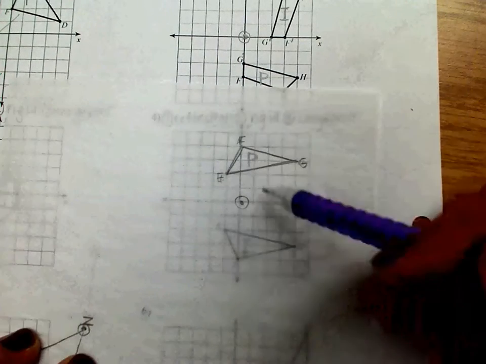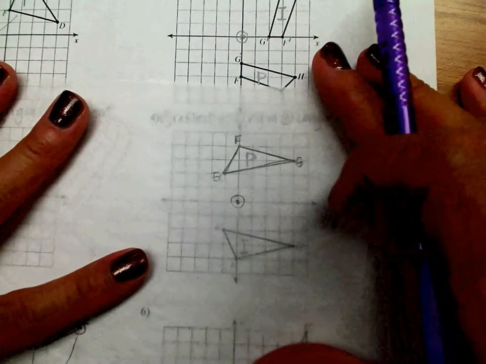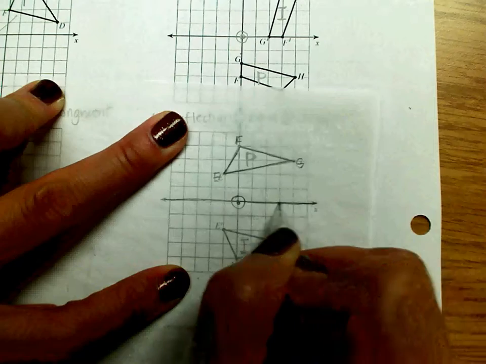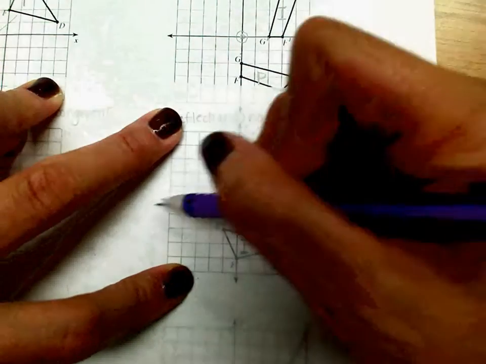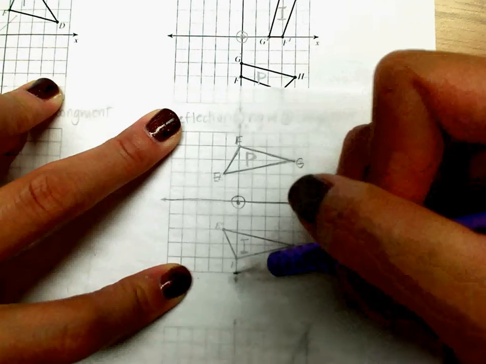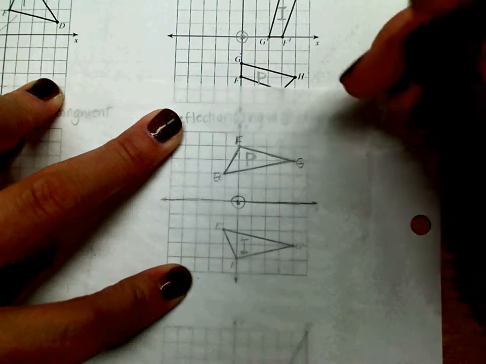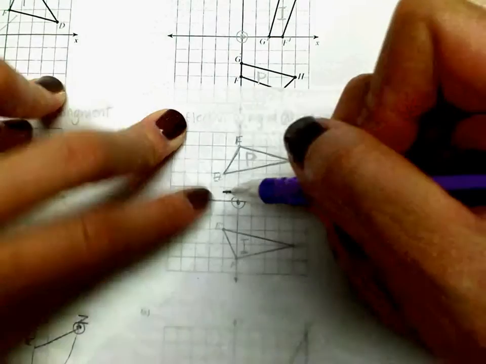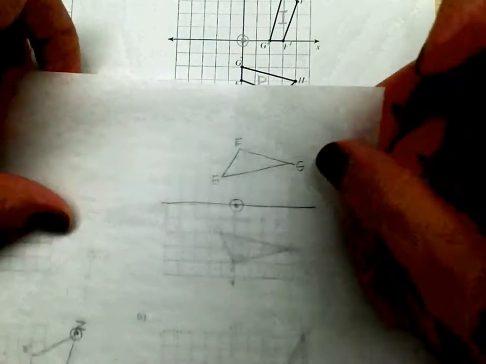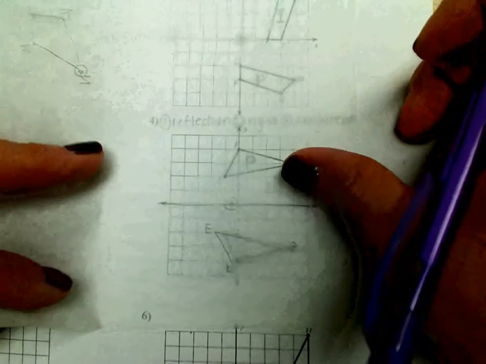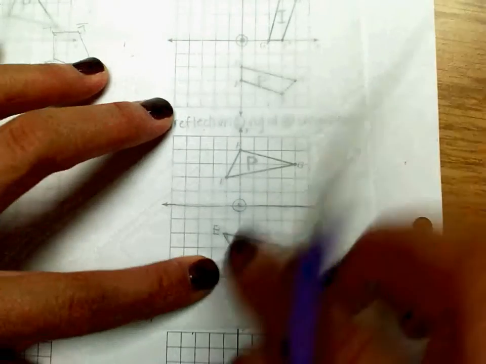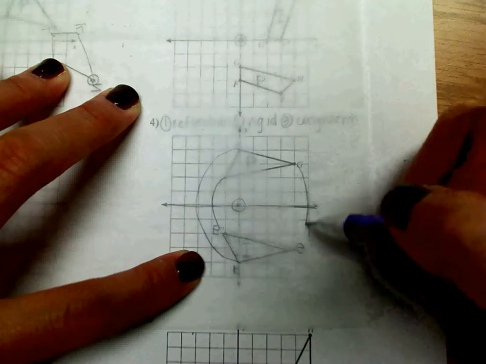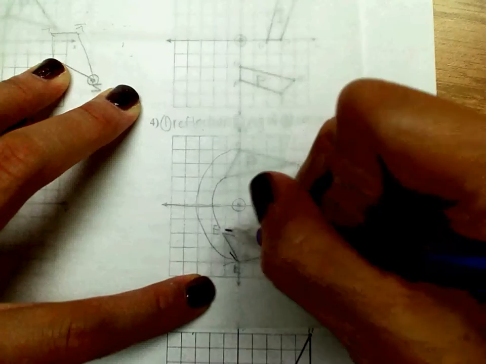So what happened? It must be a reflection. So let's draw the line. You'll need to draw the line where it reflected over. For now, we're always going to use the x-axis or the y-axis or this other line that I will teach you about. But right here, it looks like the mirror is right here. So we're going to go with that. Then I'm going to literally take the paper and flip it, line up the x-axis, and what do you know? The E goes to E prime, the F goes to F prime, and the G goes to G prime, flipping over the x-axis. So this was a reflection.